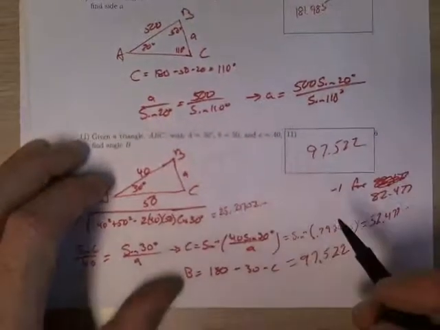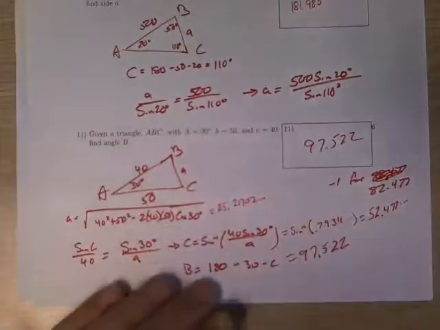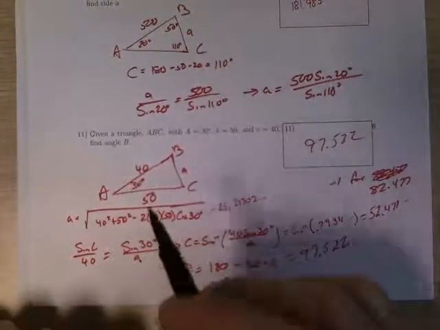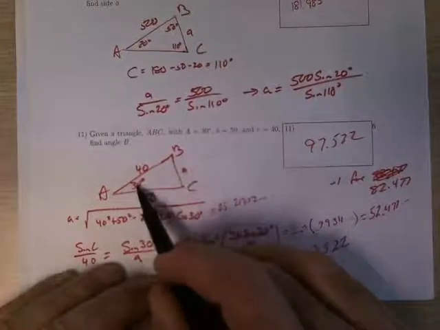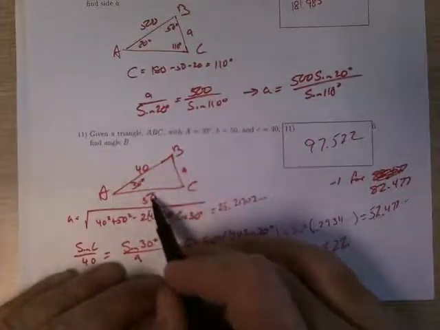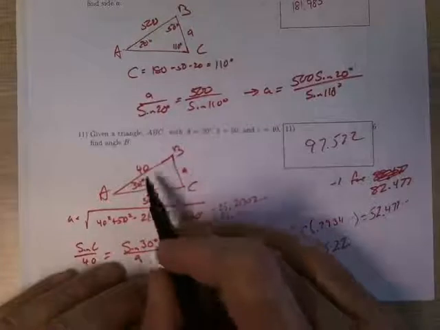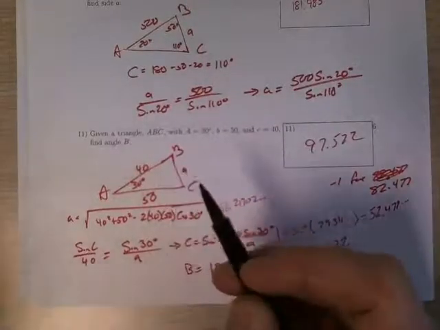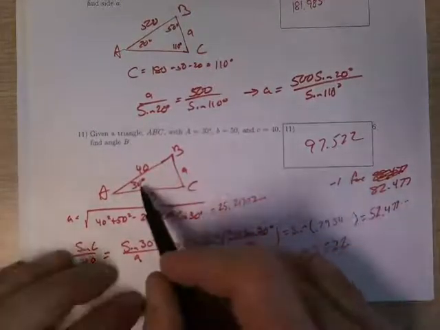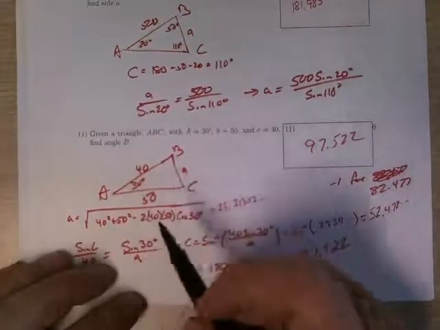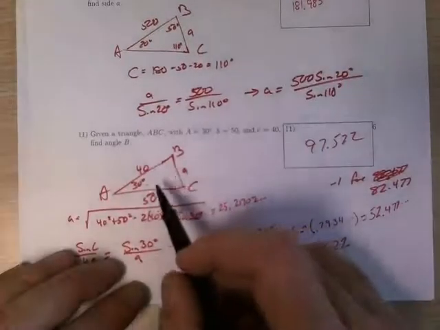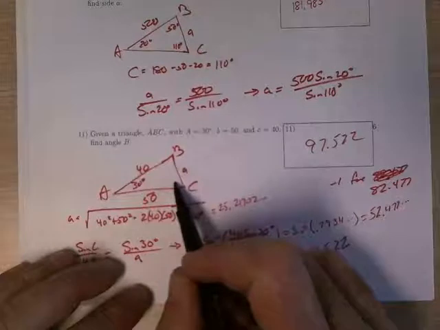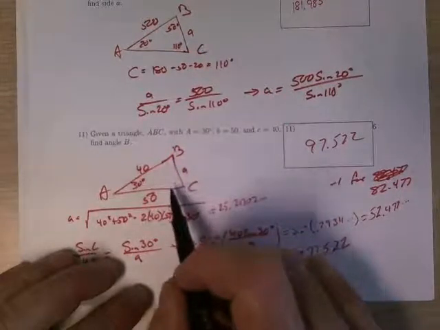Number 11 has a little more difficulty because some people got hung up on the ambiguous case. Given angle A is 30 degrees, side B is 50, side C is 40, find angle B. Okay. Now, a couple things that went wrong right away. Some people said, oh, you got a 30-degree angle, this is a 30, 60, 90. No, it could be a 30, 42, whatever else it takes to add up to 180. You'd have no idea what these things are.